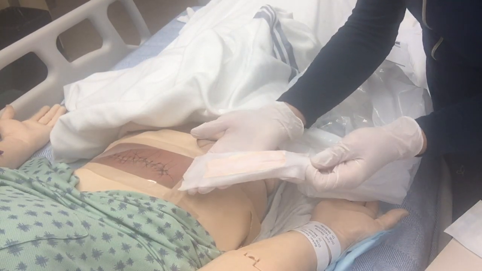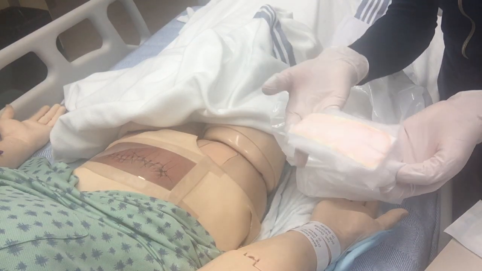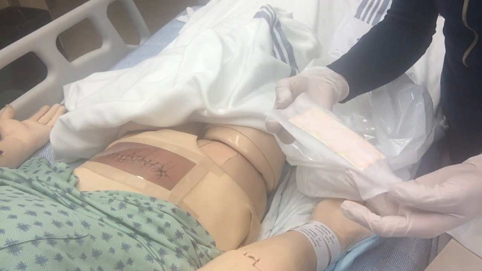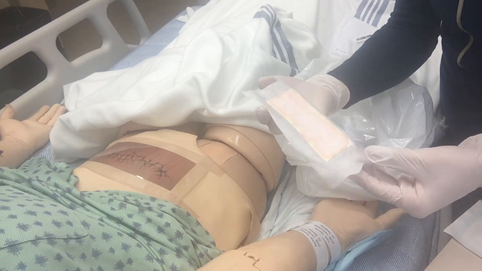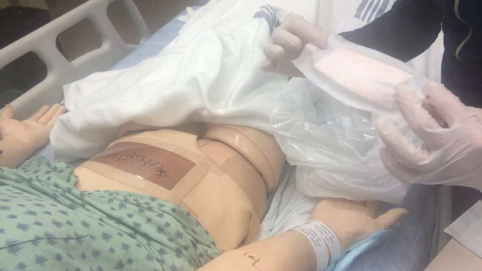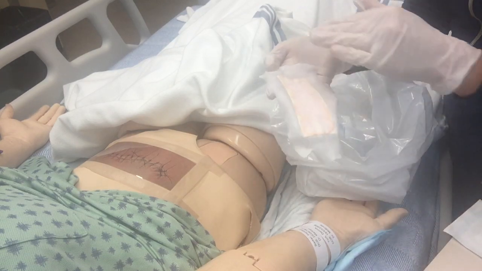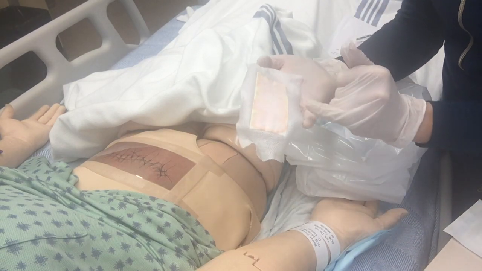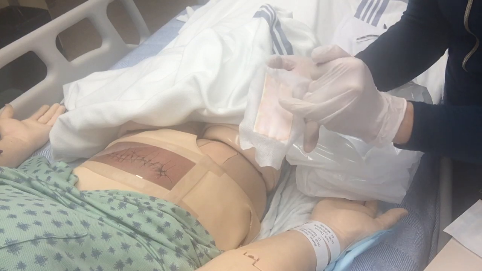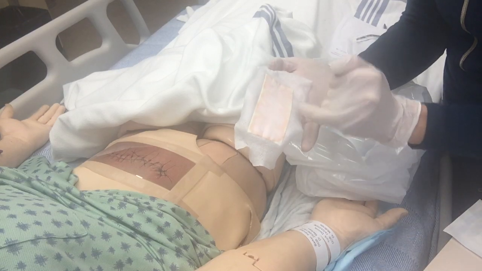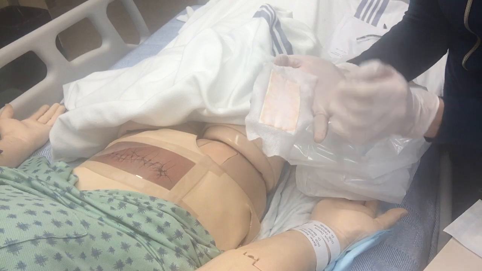And as I pull this old one off, I'm noting the amount of exudate on there. So is it saturated? I would say it's saturated, it's coming through. You can see, I'm going to note the type of exudate, so it looks a little bit pinkish, so probably serosanguineous, a little bit of yellow around the side, so it might be a little purulent.